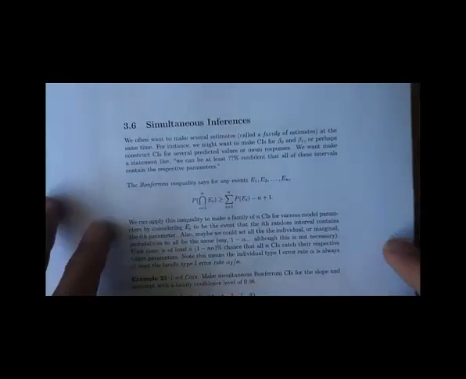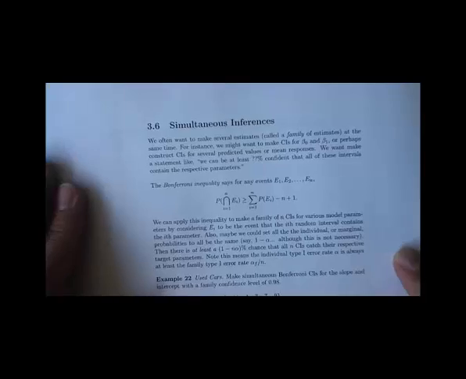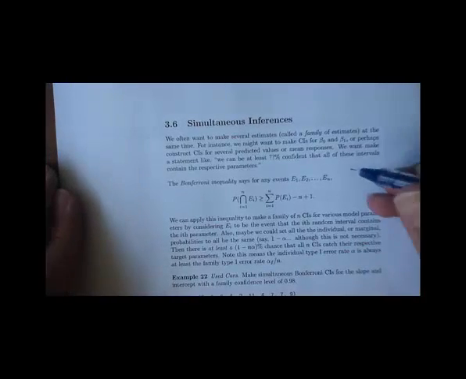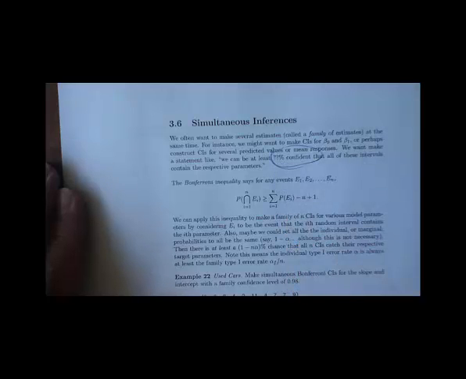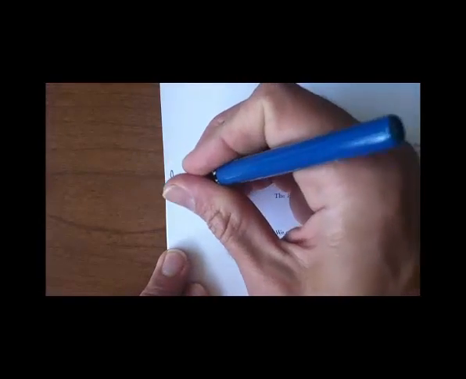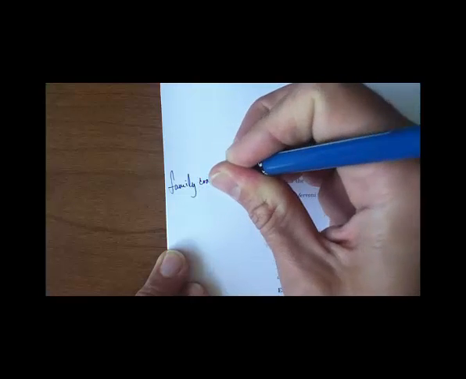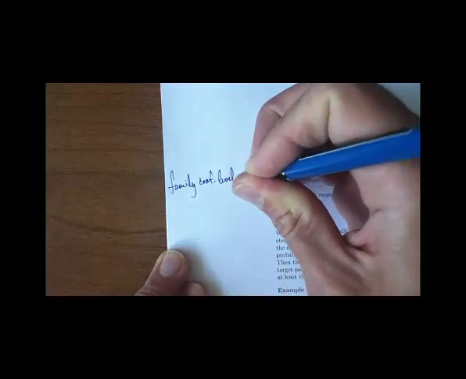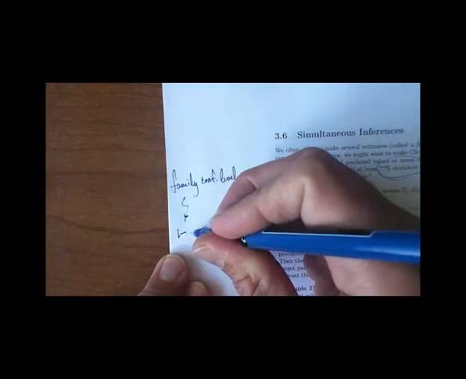So here's what you want to do. Let's say we want this, and we'll call this thing in question the family confidence level. So the family confidence level, we'll say, is this, 1 minus alpha f.